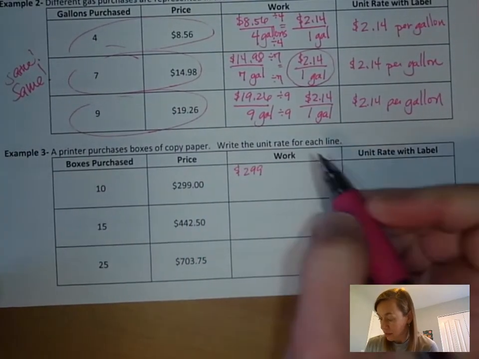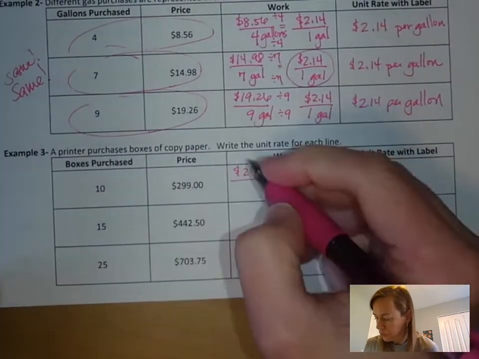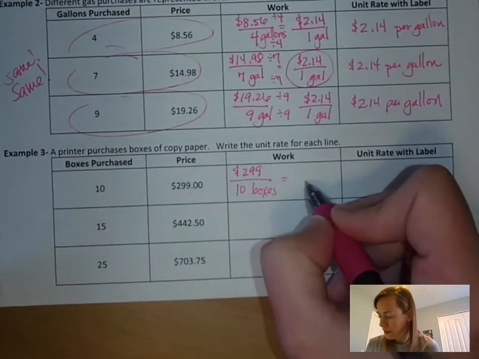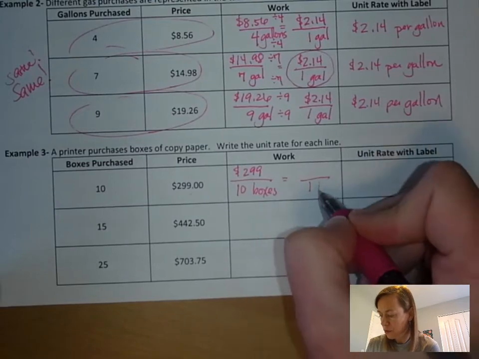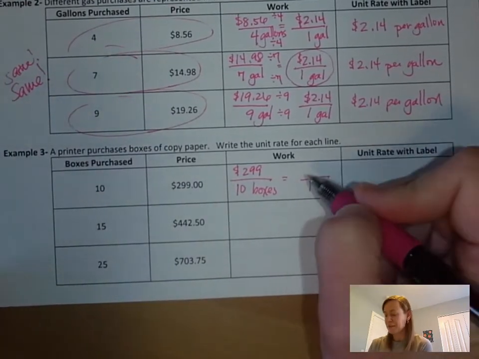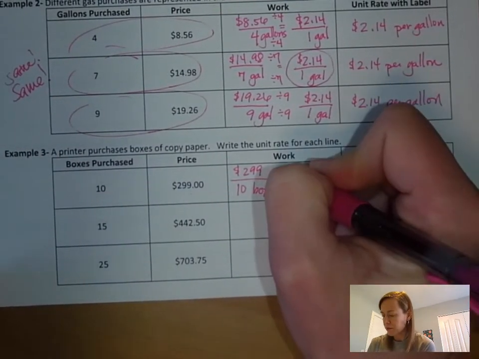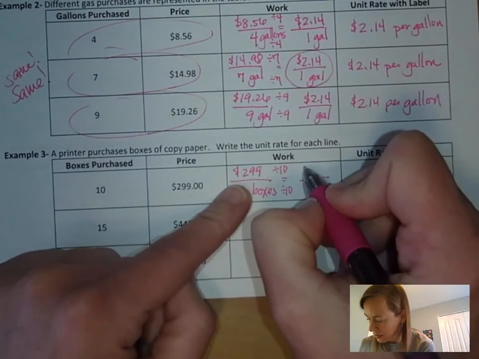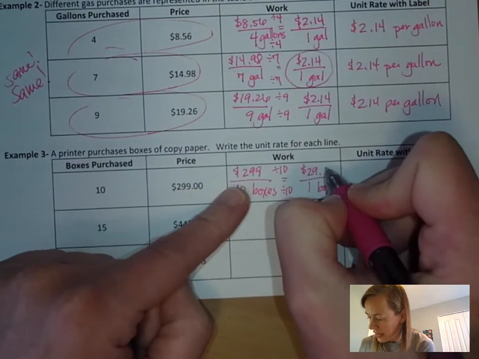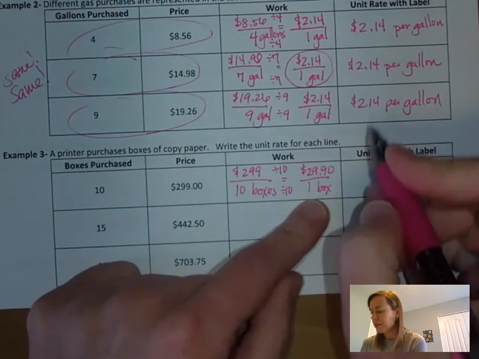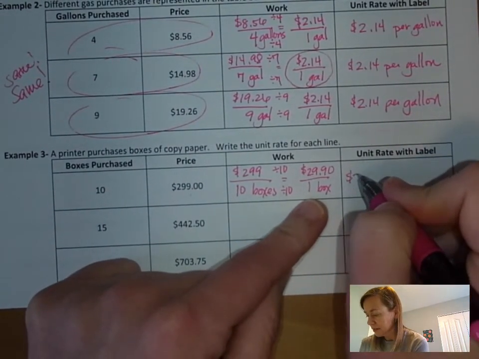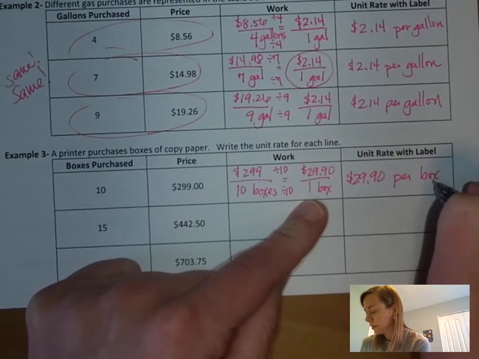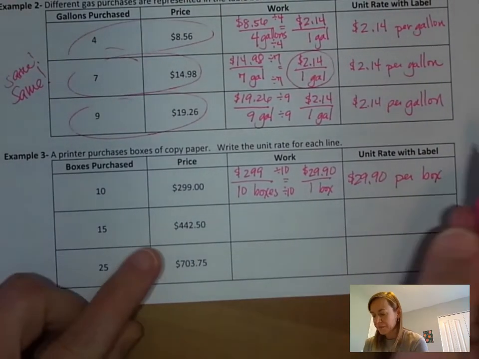$299. And then on bottom, we've got 10 boxes. Okay, what do we divide by to get that bottom number to a 1? Let's divide by 10. That means we're dividing the top by 10 also, so I don't need a calculator to do that. We're just going to do $29.90. So that means $29.90 per box. Okay, let's do the next one.